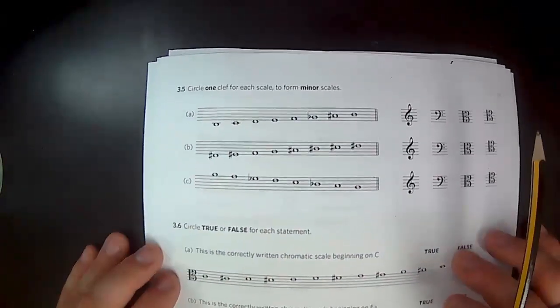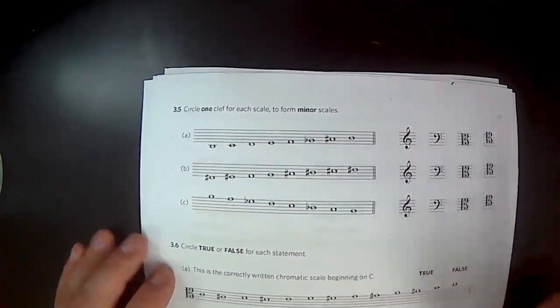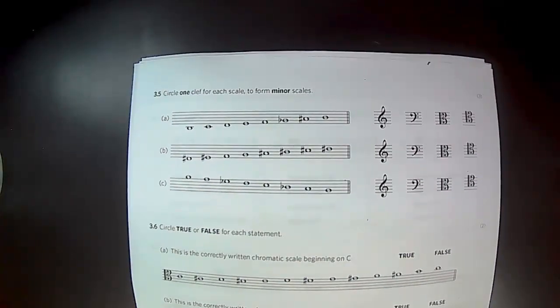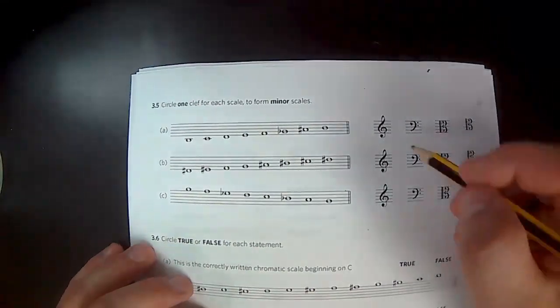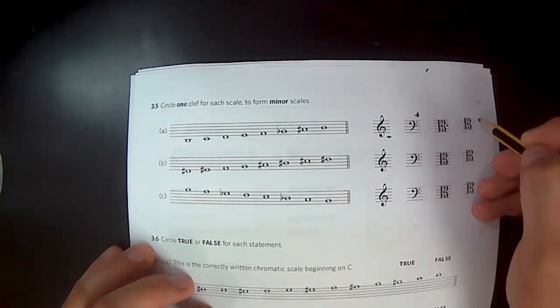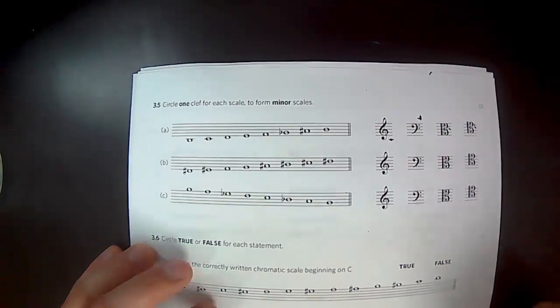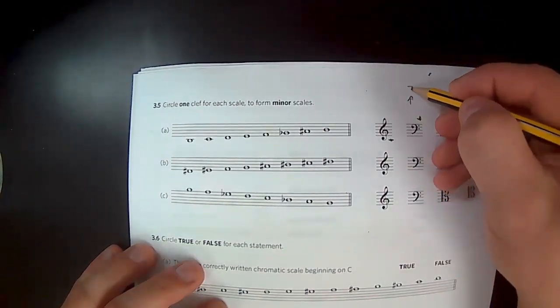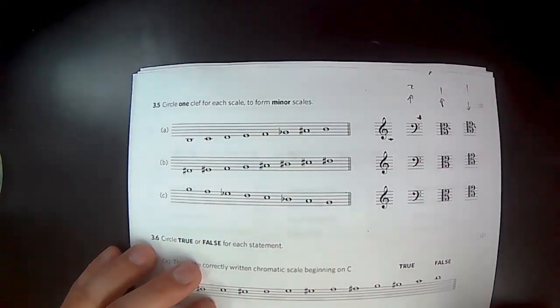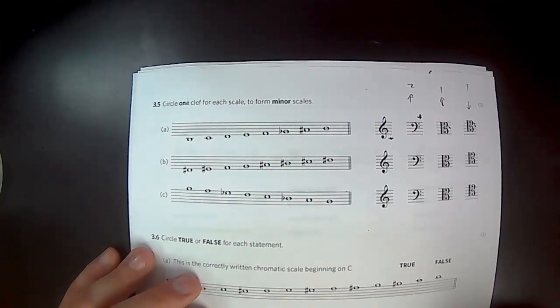Circle one clef for each scale to form minor scales. Now this is the particular new style of question for the online exams, which are quite tricky. Remind ourselves, where's middle C? Remind ourselves of the cheat: up 2, up 1, down 1. So that's already going to be very helpful.